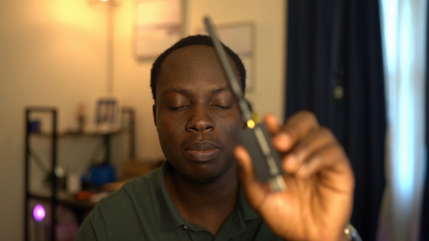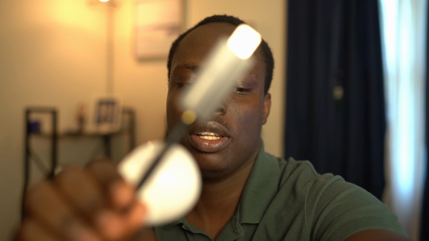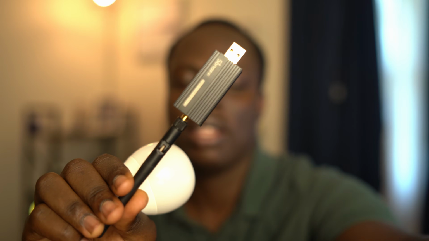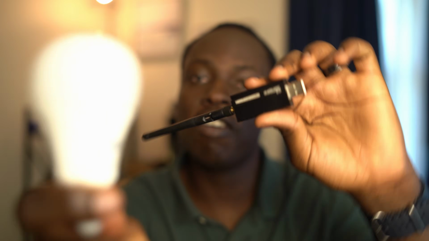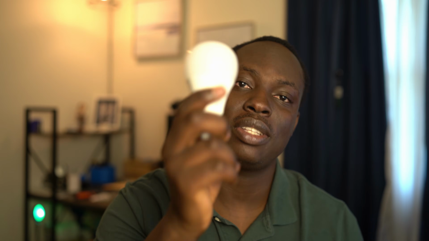And here comes something like this, which is a Zigbee dongle. So this Zigbee dongle, this is what it looks like. It's what is gonna receive the signal from this bulb and then send it to Home Assistant. So without this, you can't use this.